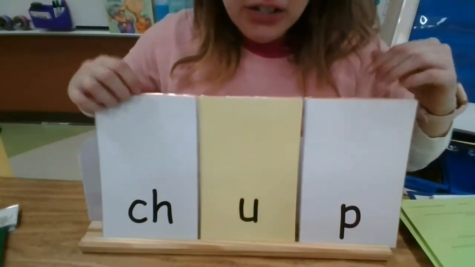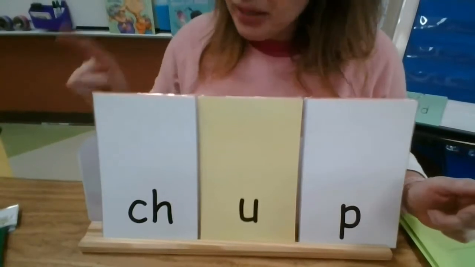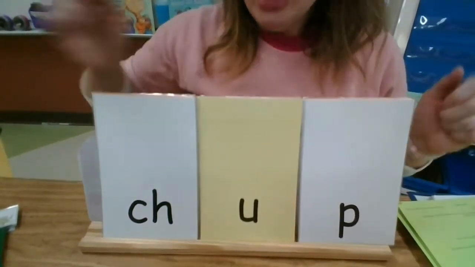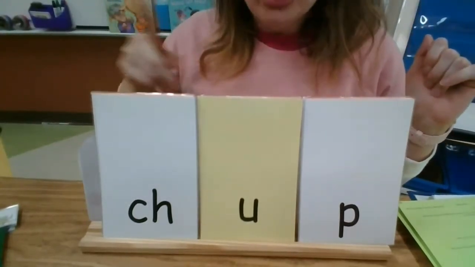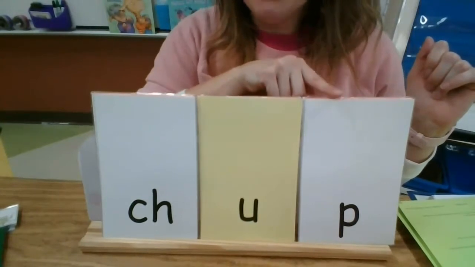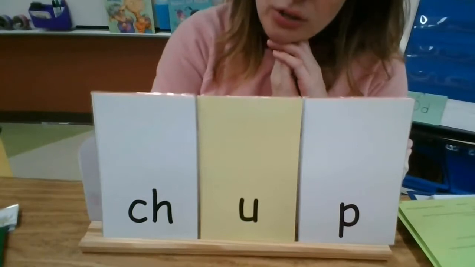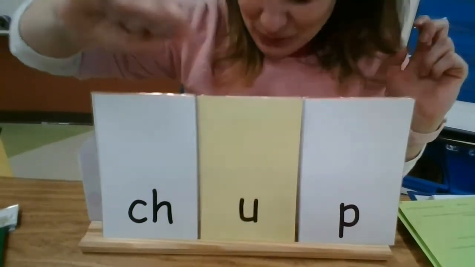Let's change just the first sound and see what happens. 1, 2, 3. Ch, p, chup. One more time. Ch, p, chup. What do you think? No, you're right. Just a nonsense silly word.